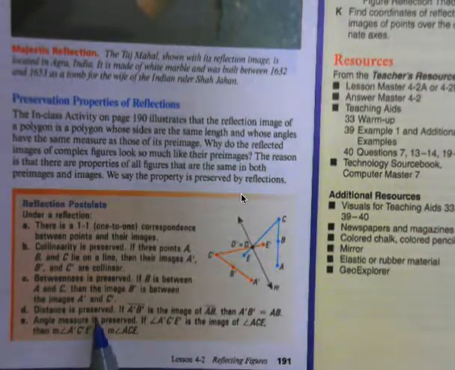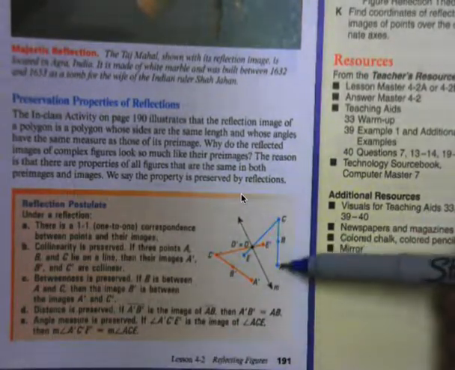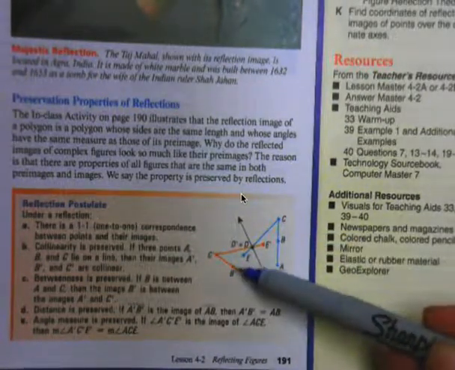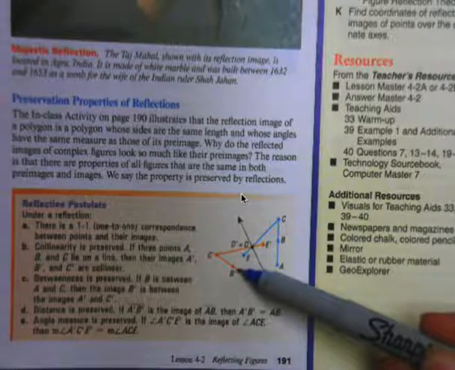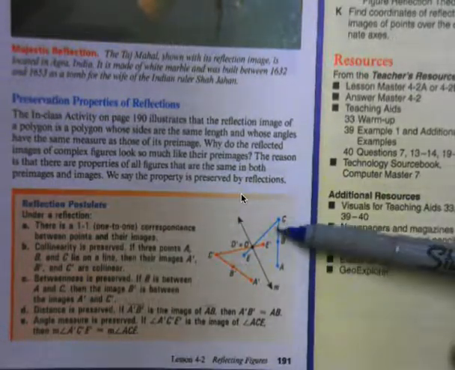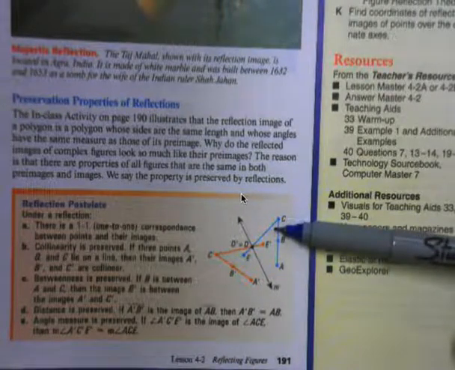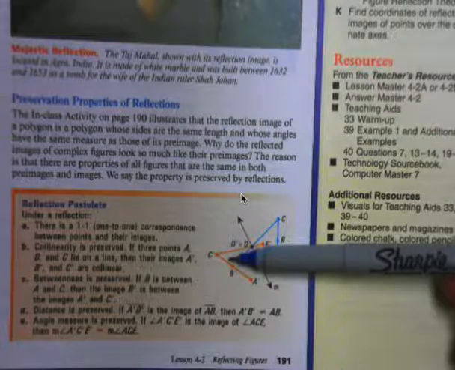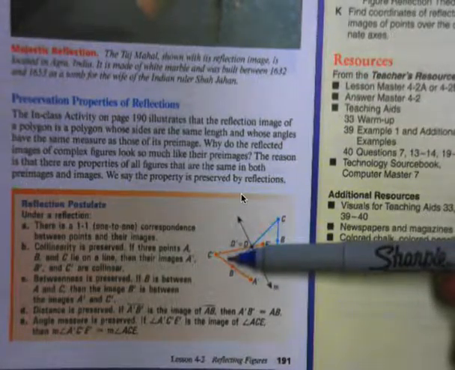Distance is preserved. So that's saying the distance from A to B is going to be the same as the distance from A prime to B prime under the reflection. And lastly, angle measure is preserved. So the measure of angle ACE is going to be the same as the angle measure of A prime, C prime, E prime. All right.